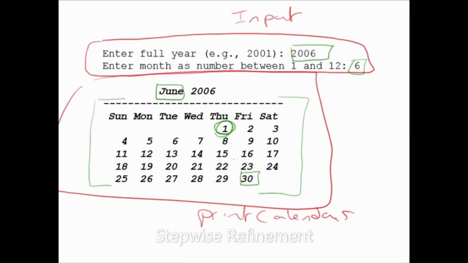Because, you know, some have 30, some have 31. But then what about February? February has 28 or 29, depending on whether it's a leap year. So we need to be able to tell whether it's a leap year or not. As you can see, this problem looks simple on the outset, but there's actually a lot going on here. What we're going to do in this video is begin a top-down approach to developing this program. So let's jump over to Eclipse and get started.